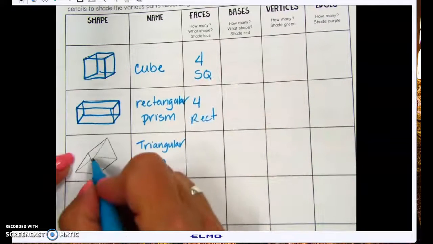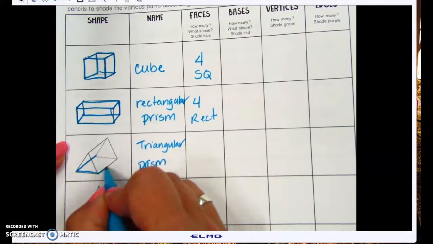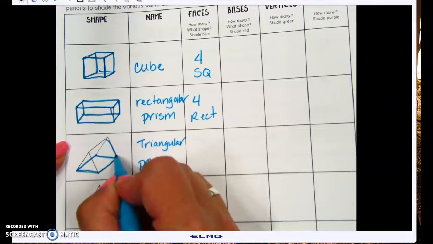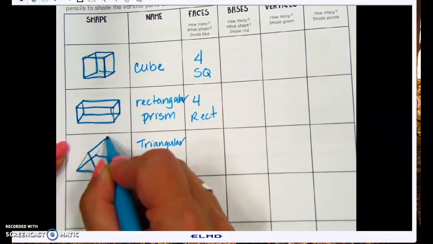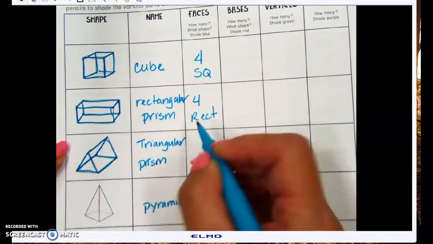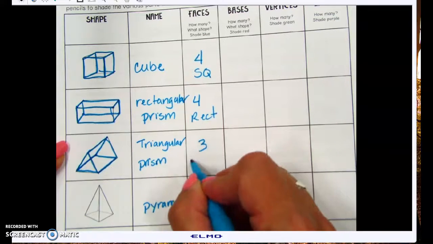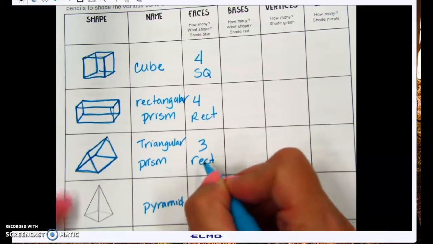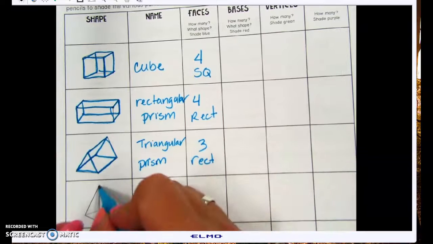How about my triangular prism? 1, 2, 3 rectangles I drew.